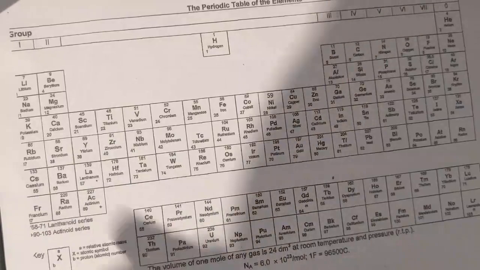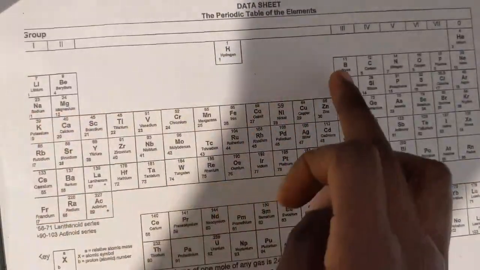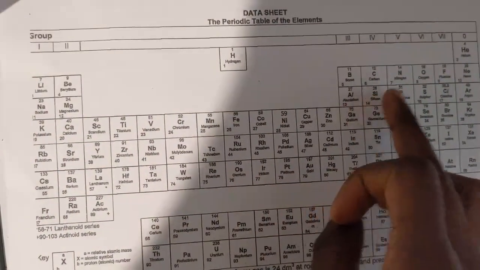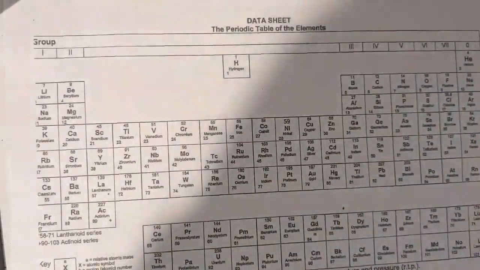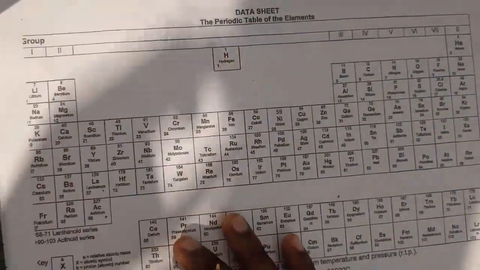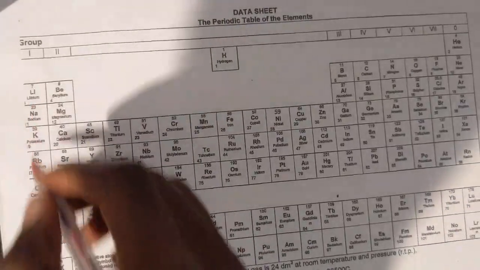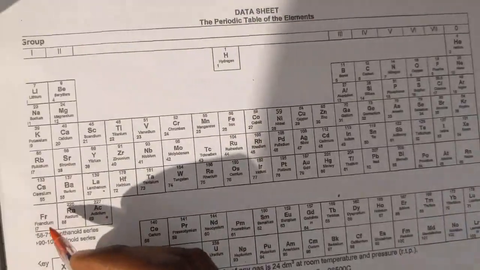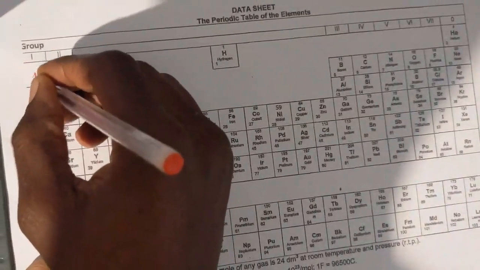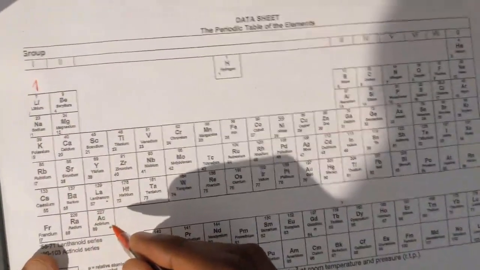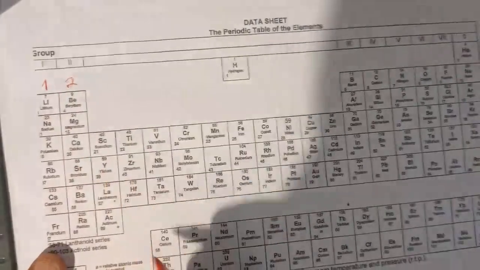This is group 1, group 2, group 3, group 4, 5, 6, 7, 8. What you need to know is that those in group 1 have a valence number of 1. Those in group 2 have 2.